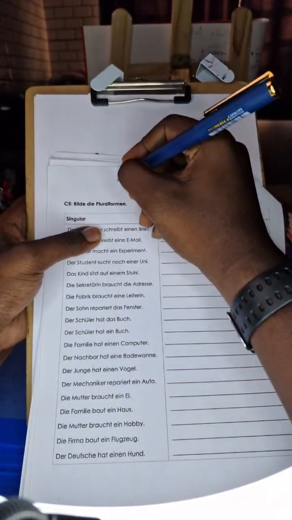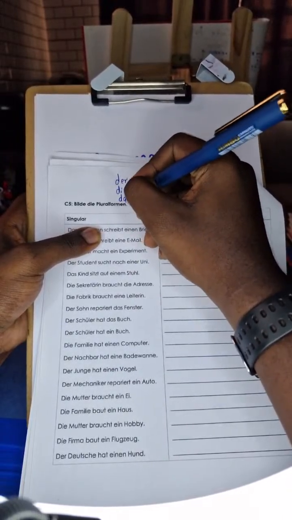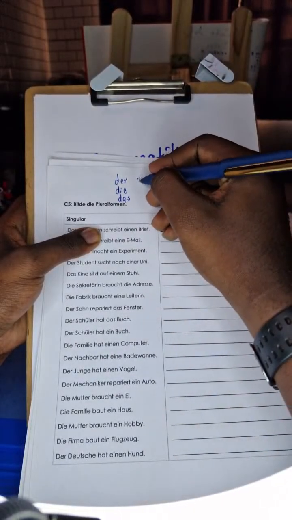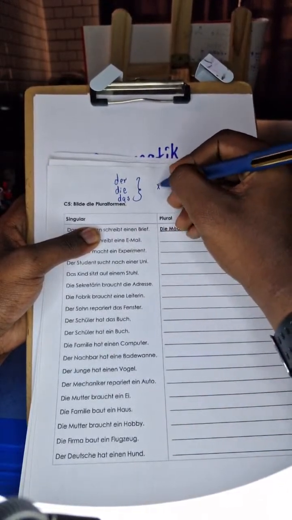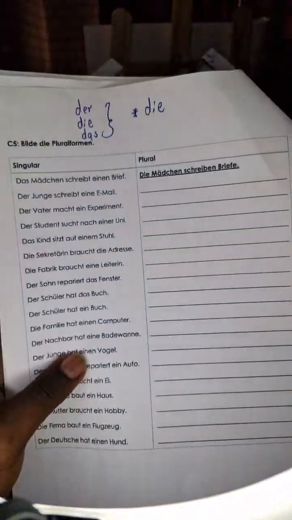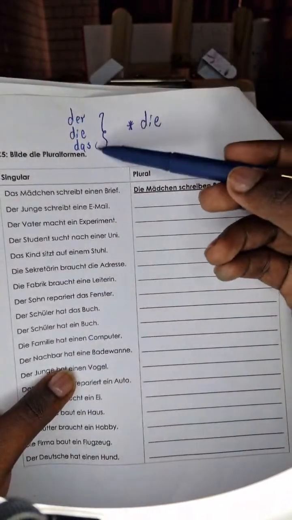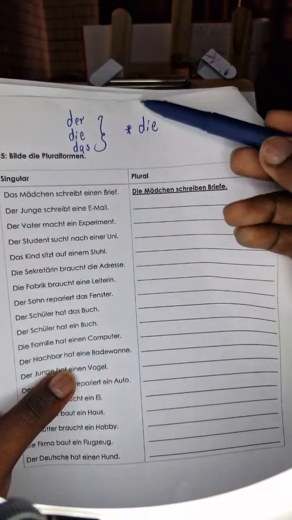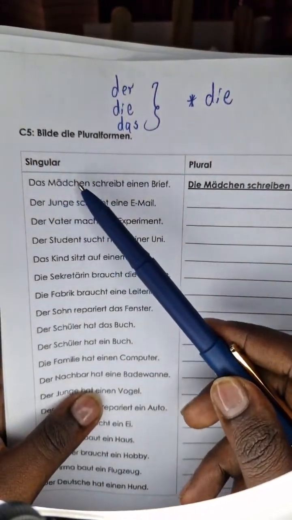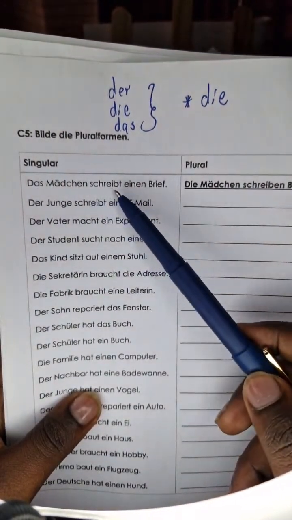So we have the genders as der, die, das, right? Now, all of these in plural take die, right? Der, die, das. When they come in plural, they will all have the article die. Like in the example, you can see, das Mädchen schreibt einen Brief.